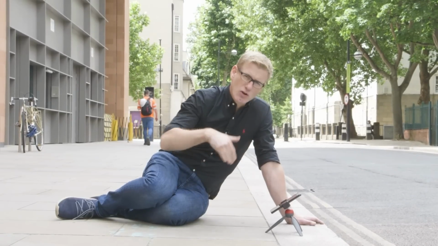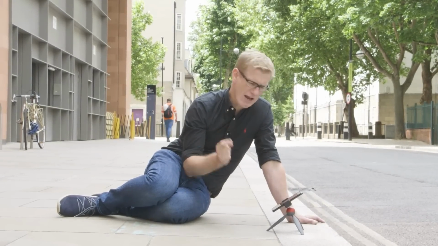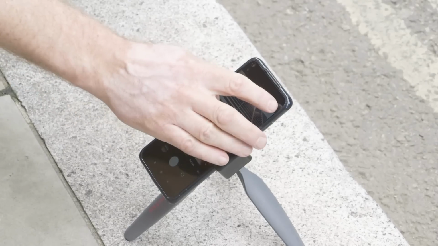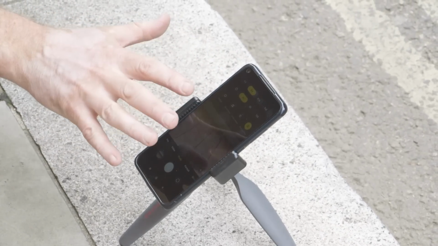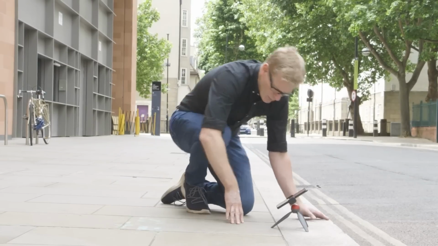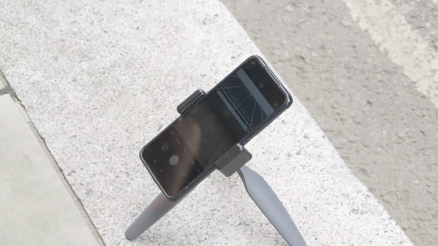Now, if I'm going to walk through this frame, what I don't have is a remote shutter, but what I do have in the phone is a timer. So I'm just going to tap on 3 seconds, and then I'm going to try and time my walk through the frame along with that 3 seconds. So I think we're ready. Just going to tap this, walk through, and let's see what happens, shall we?